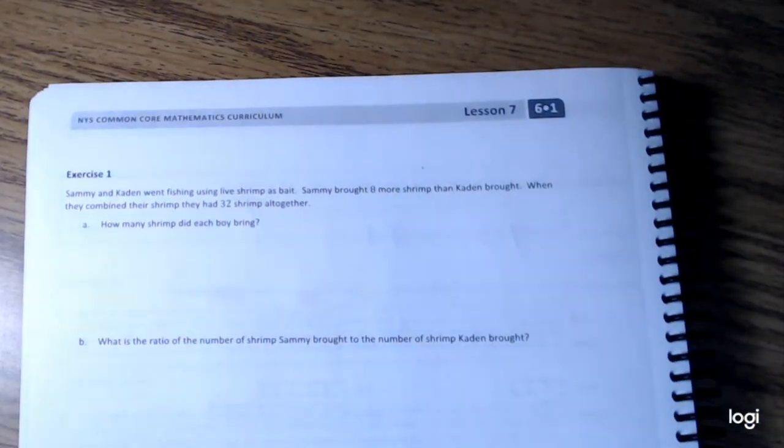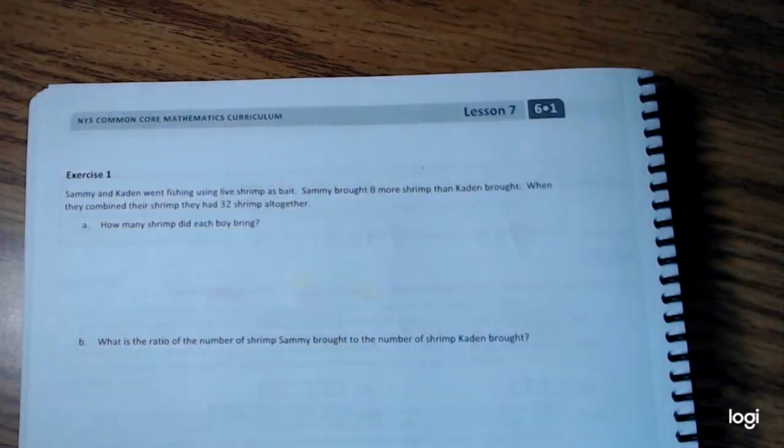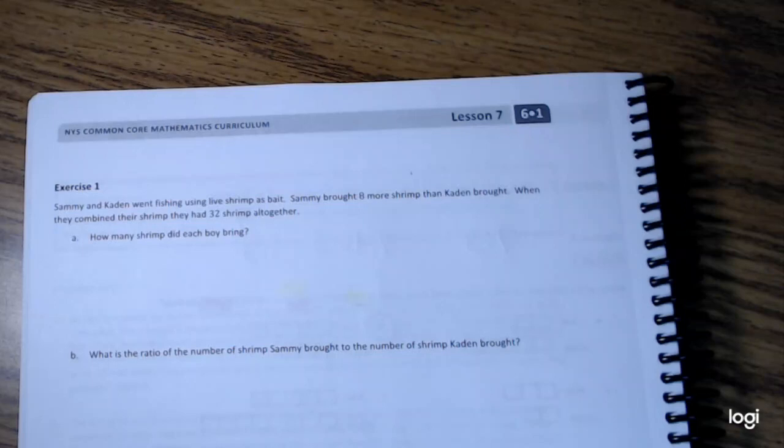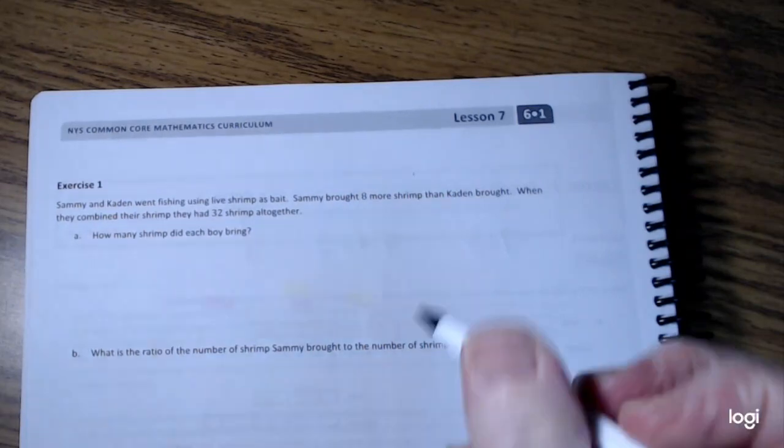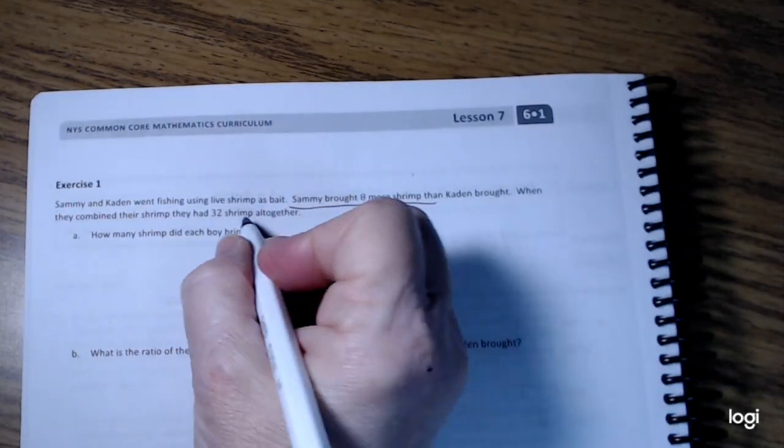All right, well, let's look here at exercise 1. Exercise 1 says Sammy and Caden went fishing using live shrimp as bait. Sammy brought 8 more shrimp than Caden brought. I better underline that. That's important. When they combined their shrimp, they had 32 altogether. So that's something else that's important, 32 altogether.